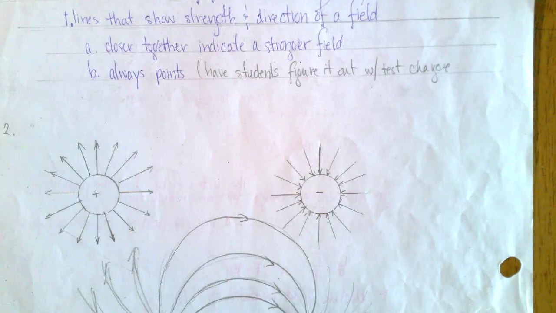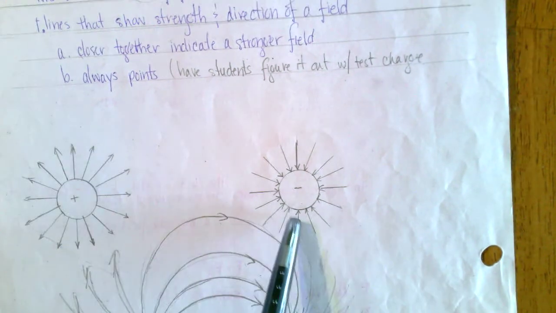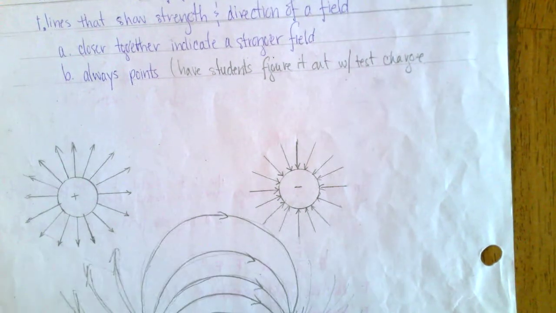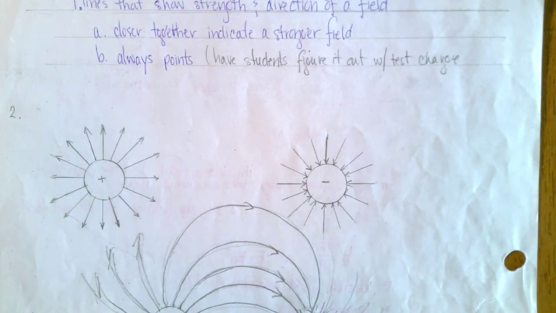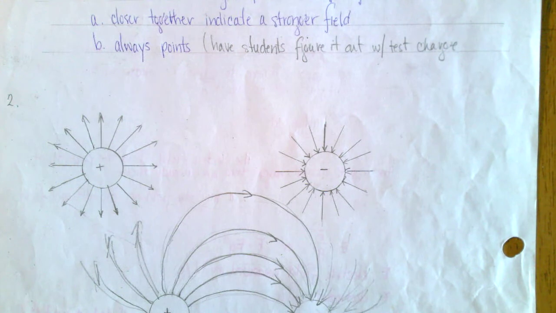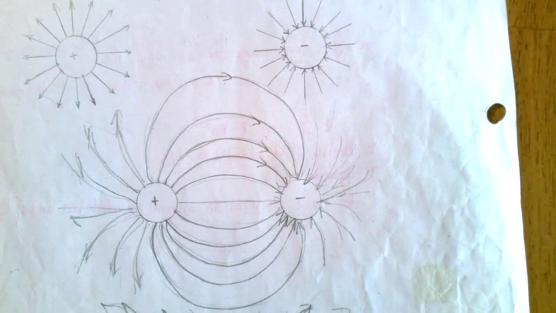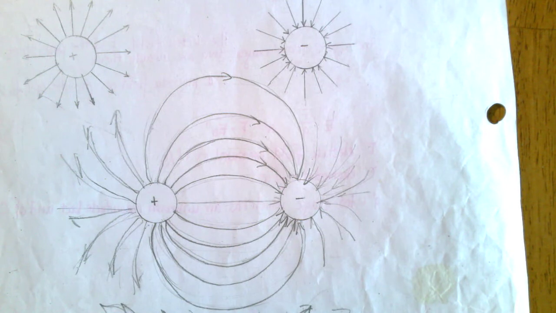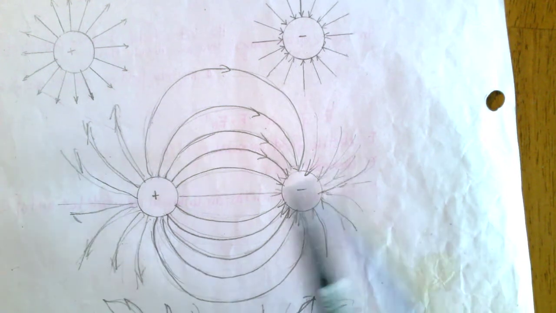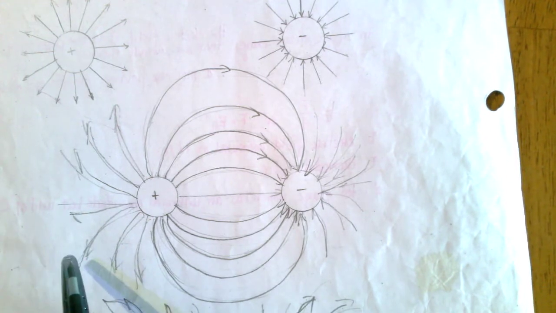So this is how I would draw the lines of force around just a positive charge. This is how I would draw the lines of force around just a negative charge. And if I have a positive and a negative charge, like I did for my first one, I would draw the lines of force like this. The lines of force are always going to be going in towards the negative and away from the positive.